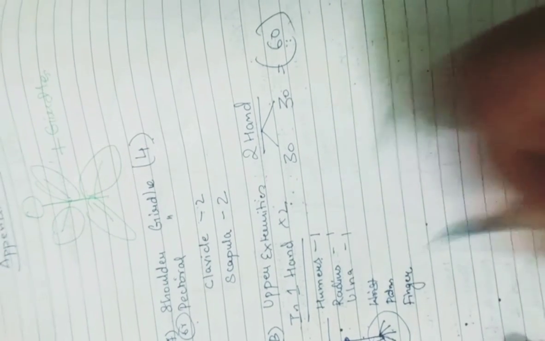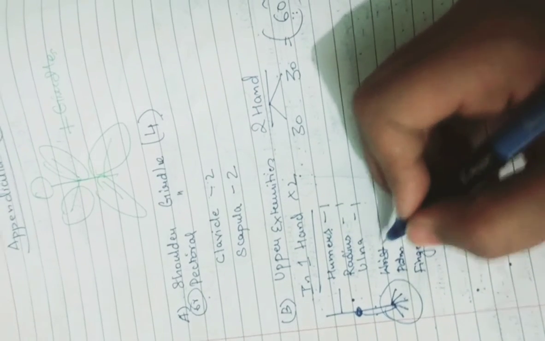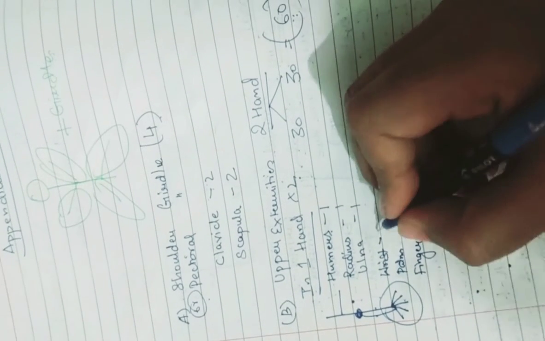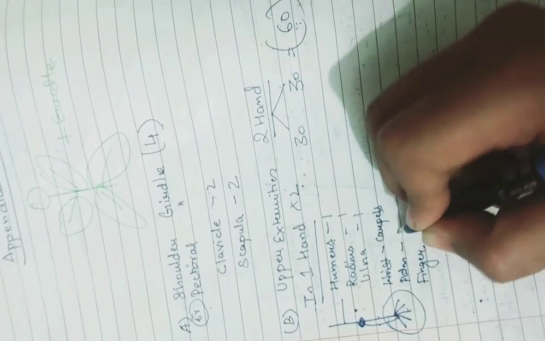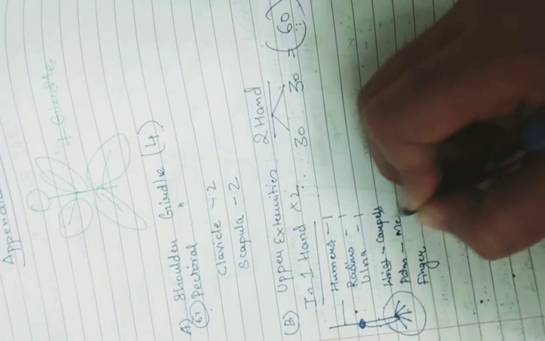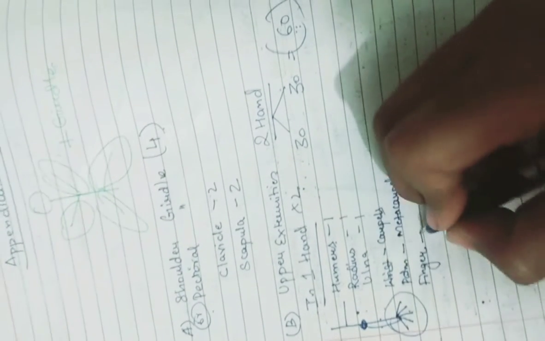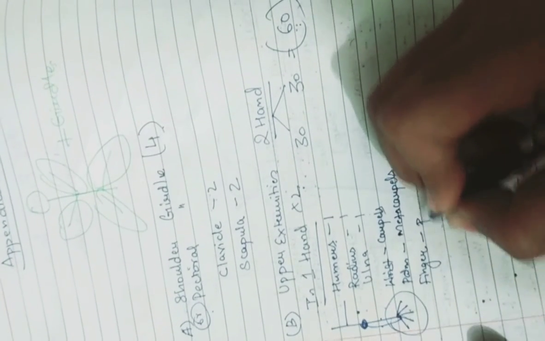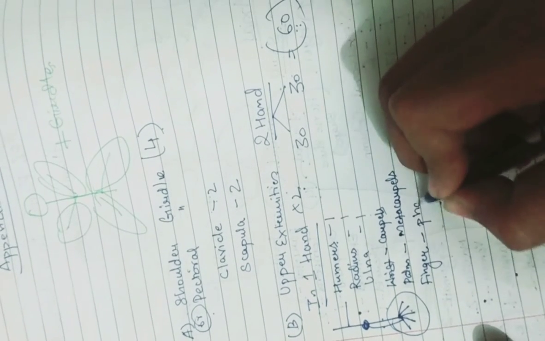In medical language, the bones of the wrist we call carpals. In the palm, we call them metacarpals. In your fingers, or digits, we call them phalanges.